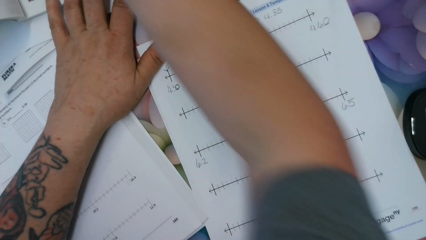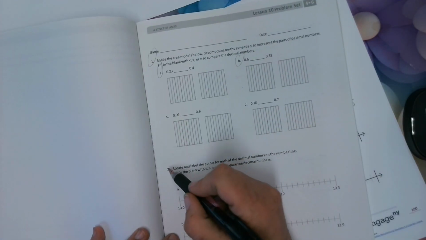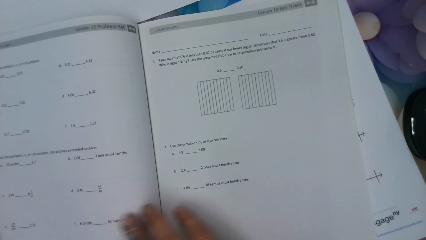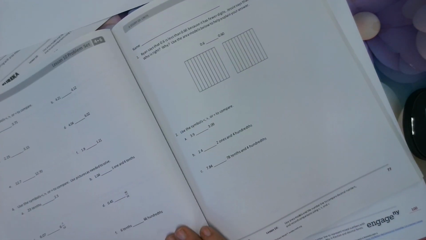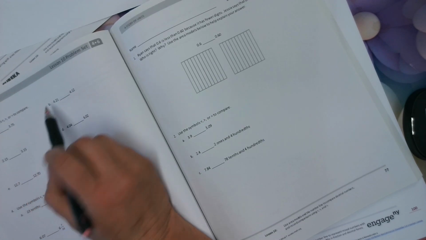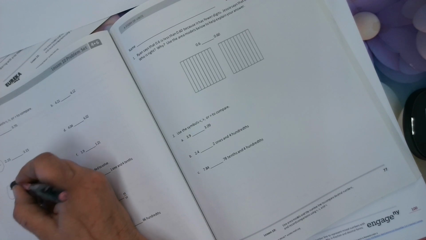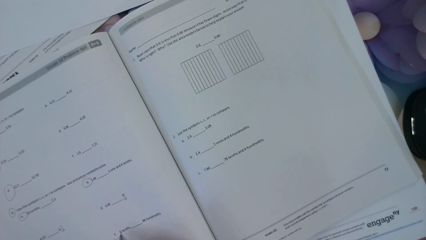So 1A and B. Problem 2B. Turn the page. And then using the symbols greater than, less than, or equals to compare, do 3A, C, and E. And number 4, A, B, and F. Okay?